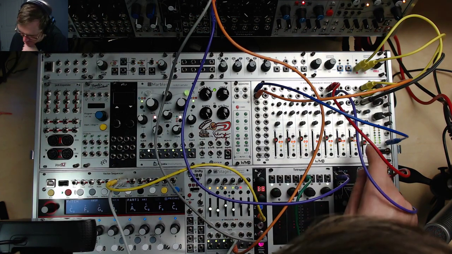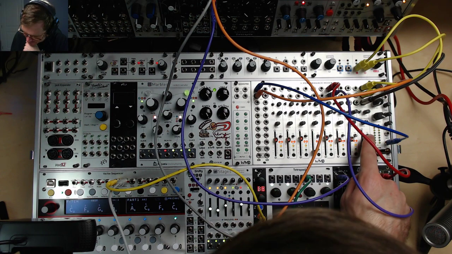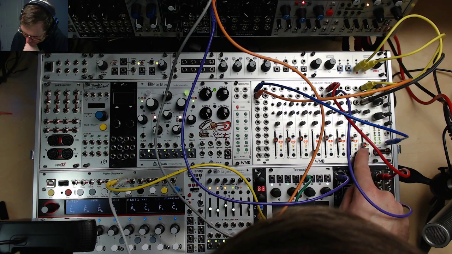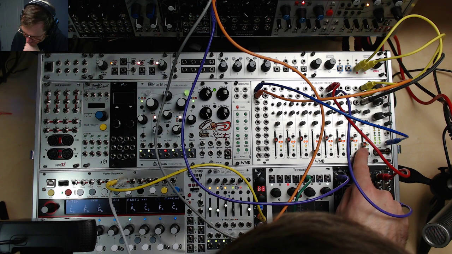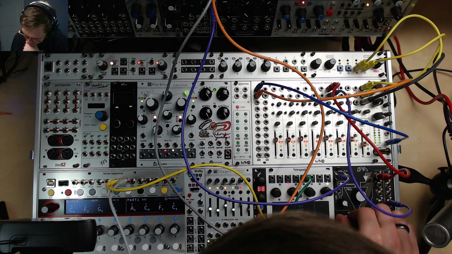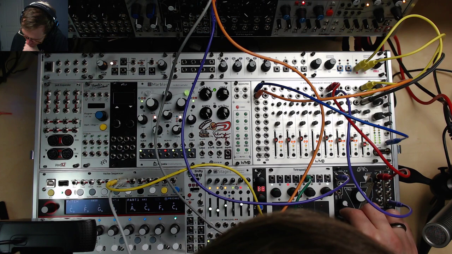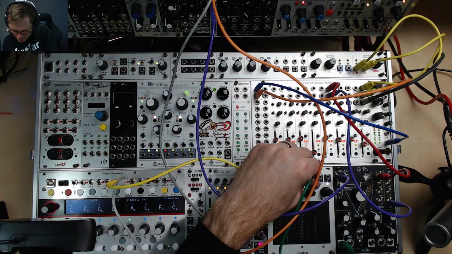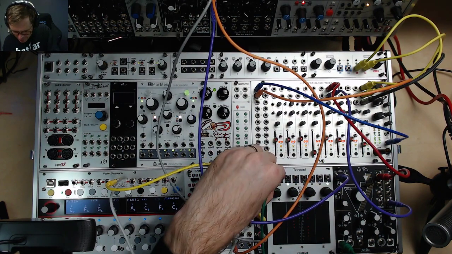Certainly, I would want less mix. Let's do something like that. All right, let's maybe send some LFOs into these radiate values.